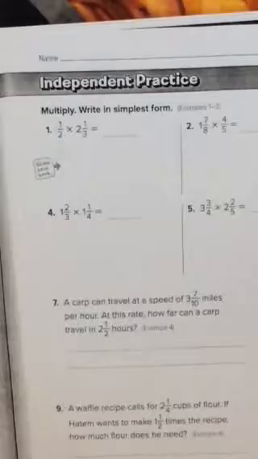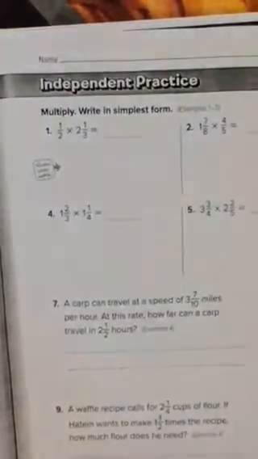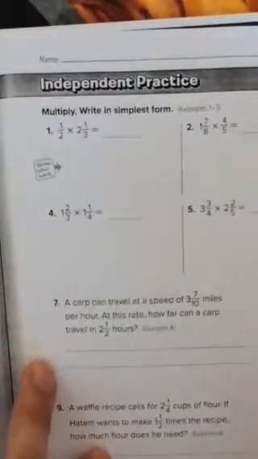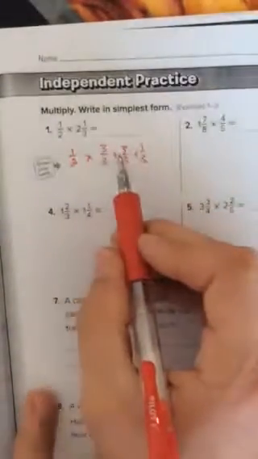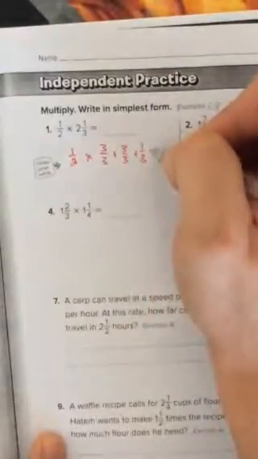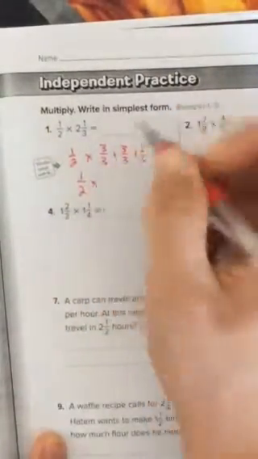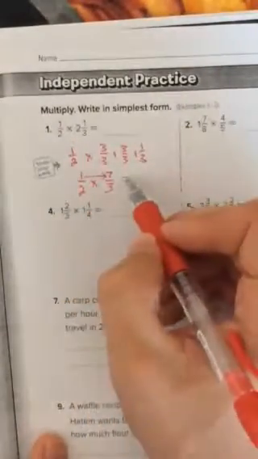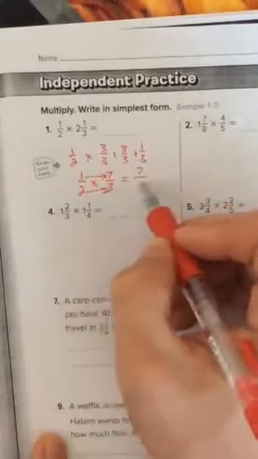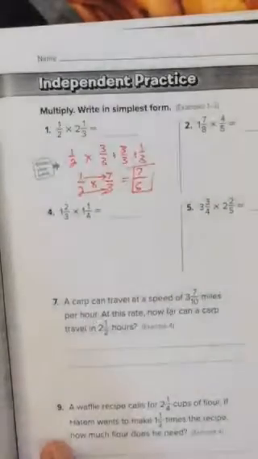All right, next page. I'll go ahead and do all these because it is difficult. So let me slow down and try to re-explain, just in case you don't understand. 1/2 times, now 2 1/3 is the same thing as 3/3 2 times, and then 1/3. So 3/3 plus 3/3 plus 1/3. So 3 plus 3 plus 1, that's going to be 7. 7/3. So 1 times 7 is 7. 2 times 3 is 6. 7 over 6. Okay, that's how we're actually doing this.